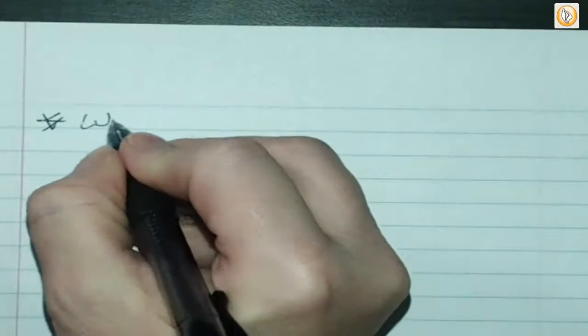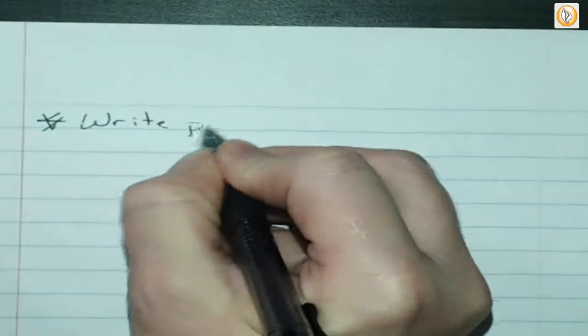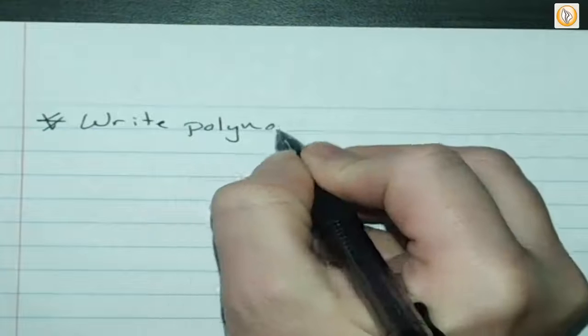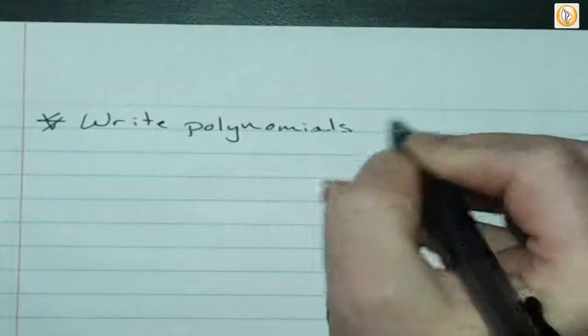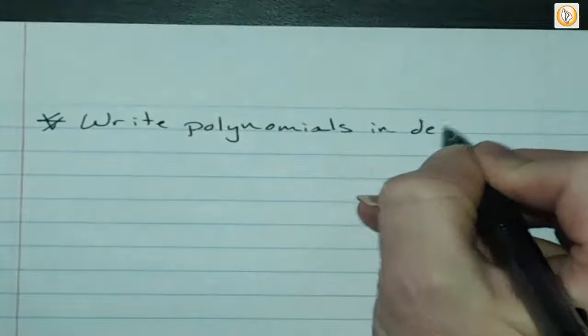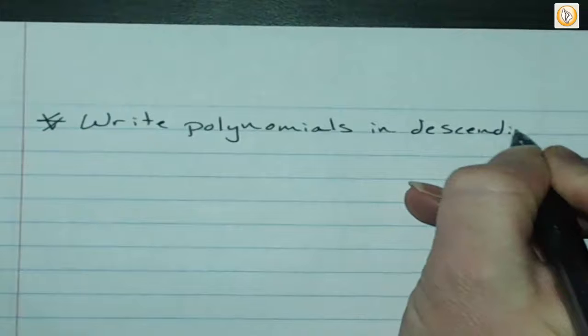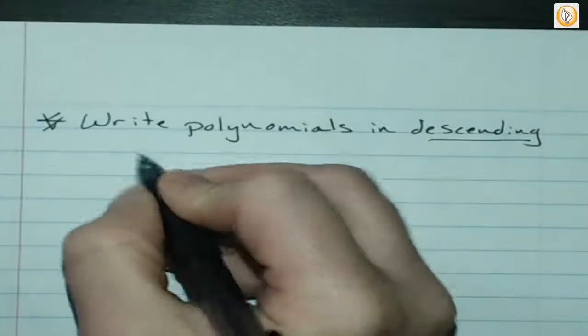Another rule. You need to write polynomials in descending order.